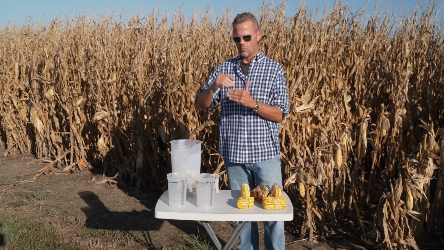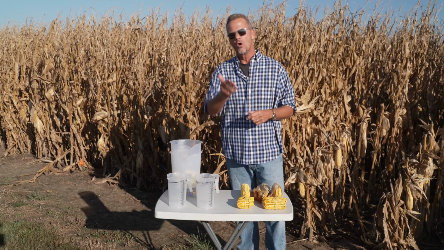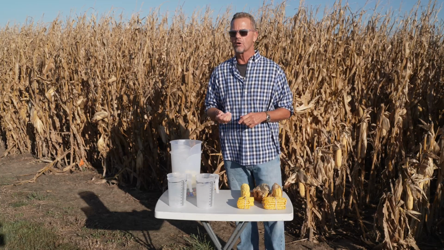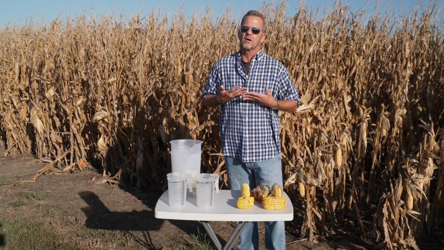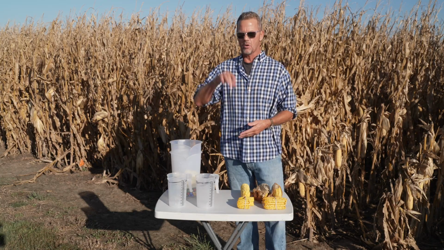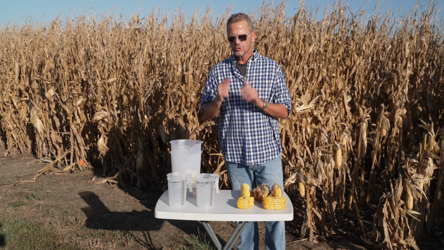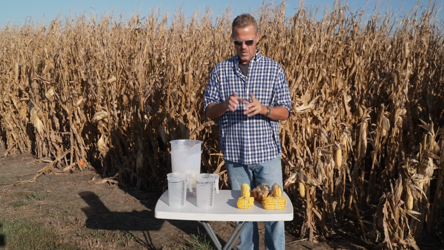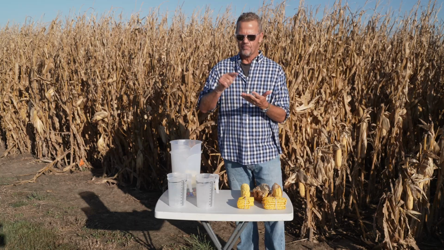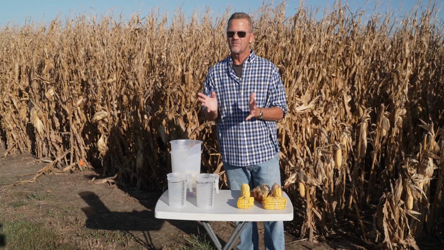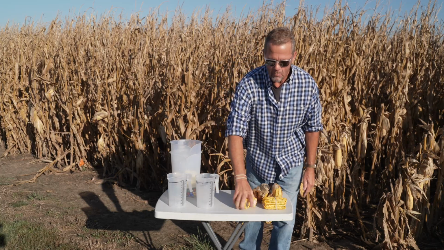When we get to dent, when we get to that first milk line, we end up being about 20 days from black layer. What if we can keep that plant alive longer? Keep that plant alive longer, and the size of the kernel just keeps getting bigger and bigger. More carbohydrate fills that endosperm to give us a larger kernel, and that's what we want to get to. Because kernels per bushel will be anywhere from 80,000 up through 110, maybe 115,000 kernels that make a bushel. And we have separation in so many ways.